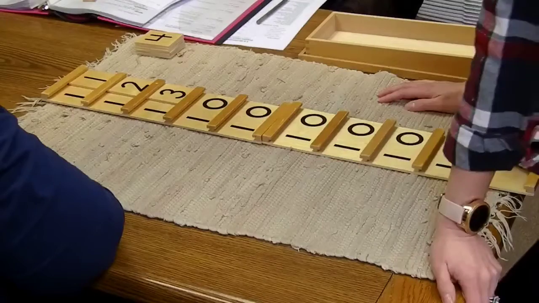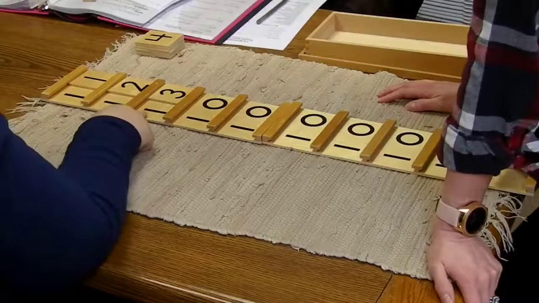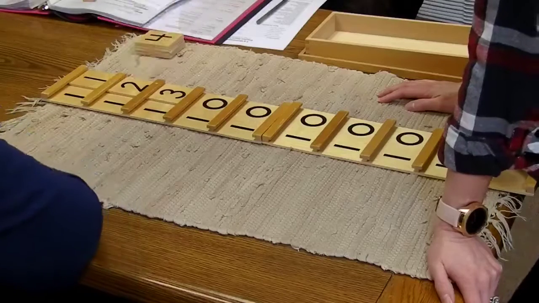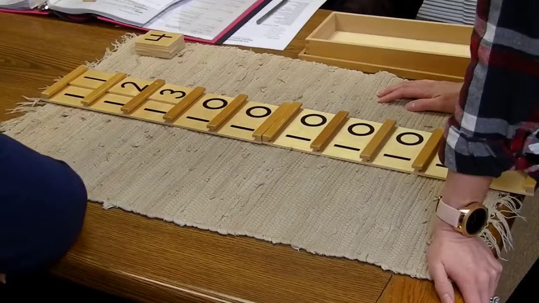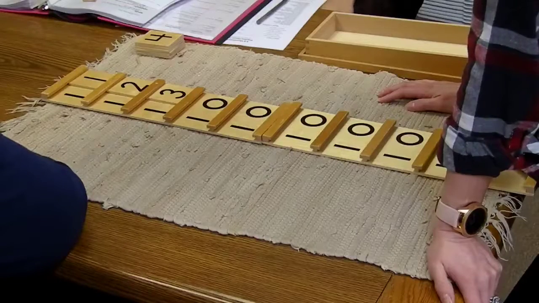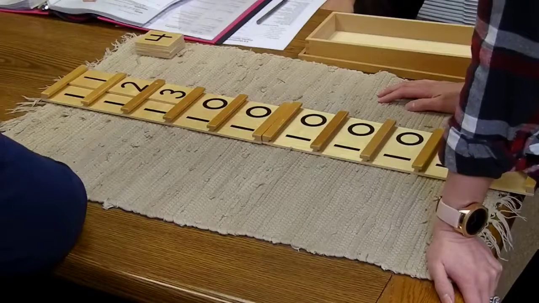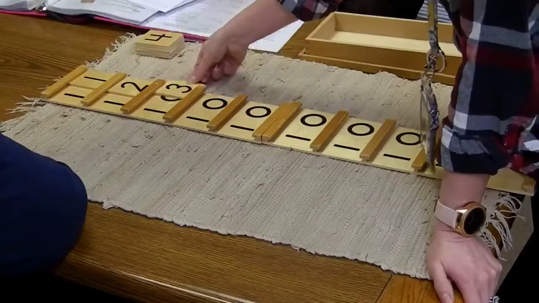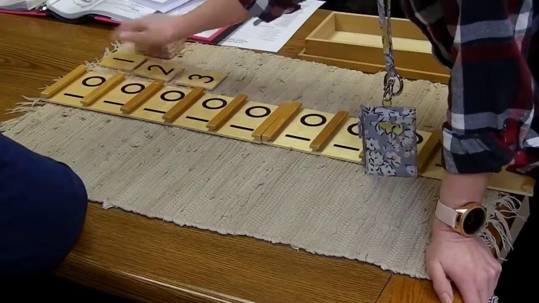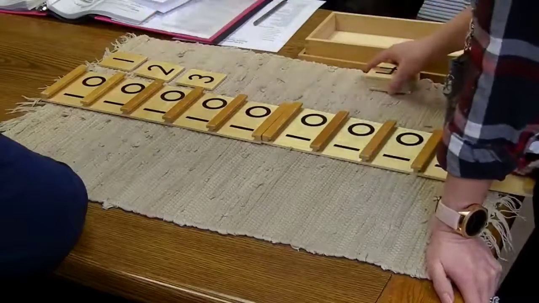Can you show me where 13 is? Very good. Can you show me 12? Very good. Can you show me 11? Very good. And depending on how quickly the child is picking this up, you may want to have them make the numerals. So that's where you call these out, kind of like we did with the beads.